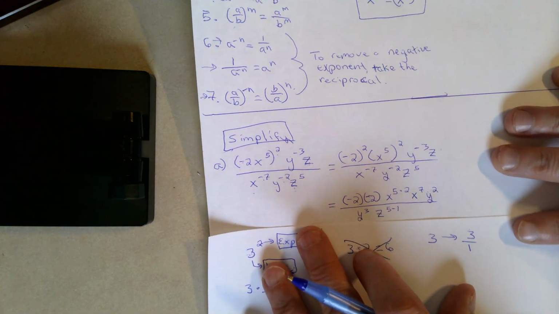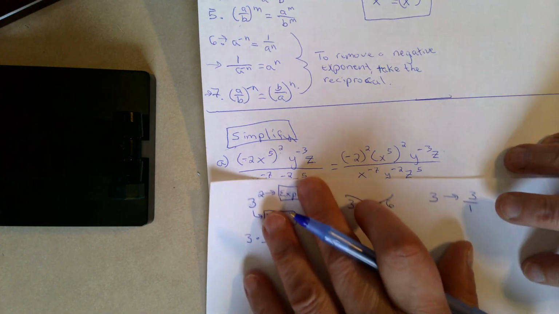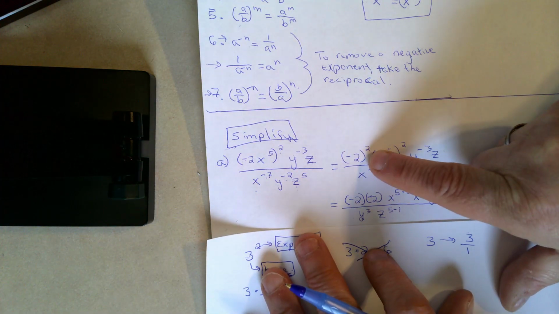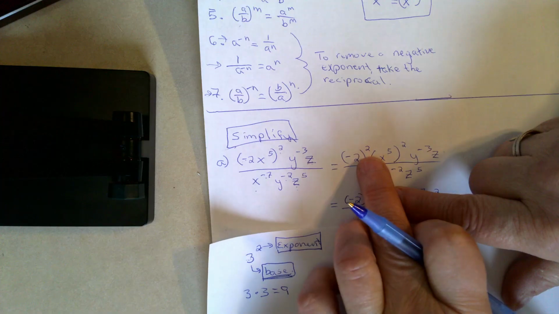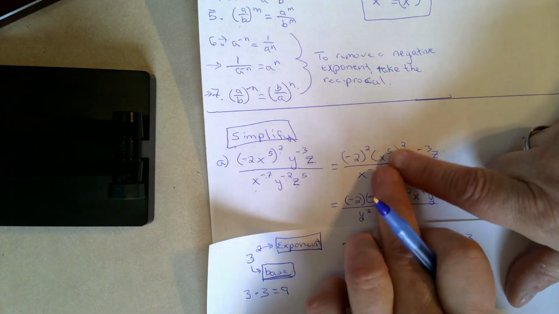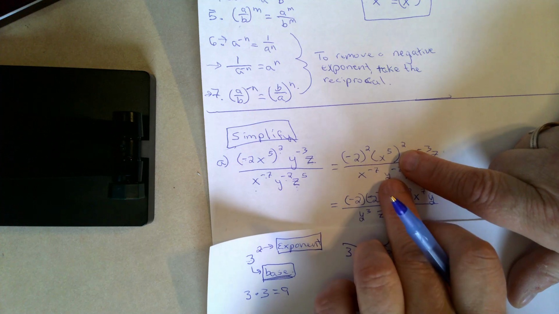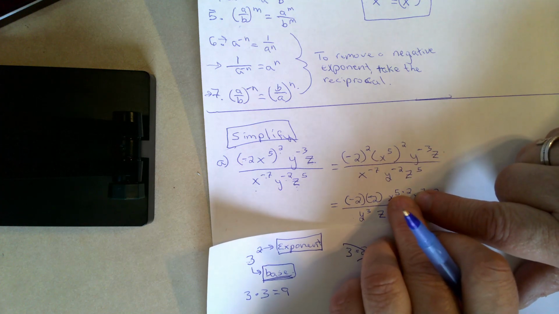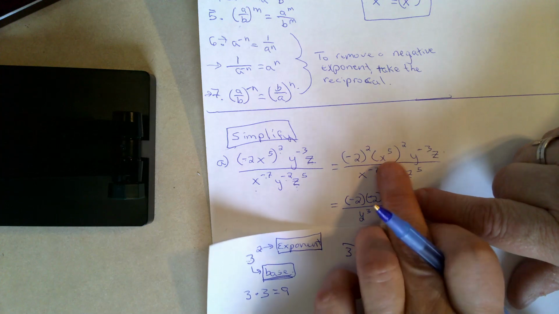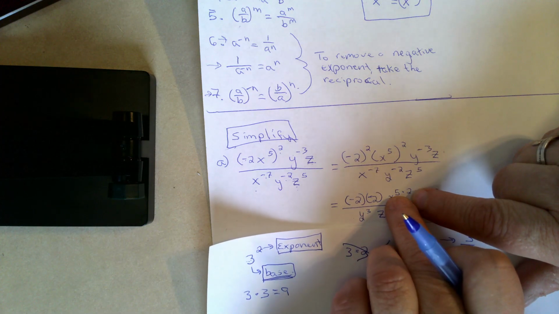So my way here is just one way to do it, okay? So I broke those up. My next step is just to say, what is negative 2 squared? That's negative 2 times negative 2. X to the 5th to the 2 power, that is x to the 5 times 2. So I multiply those exponents.